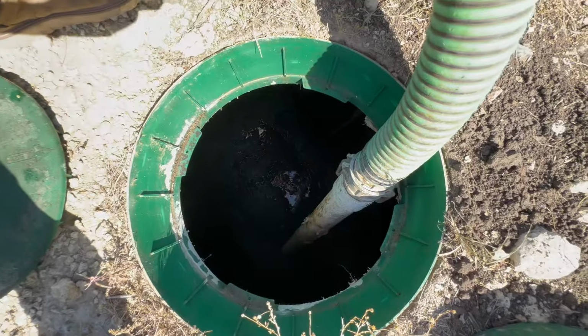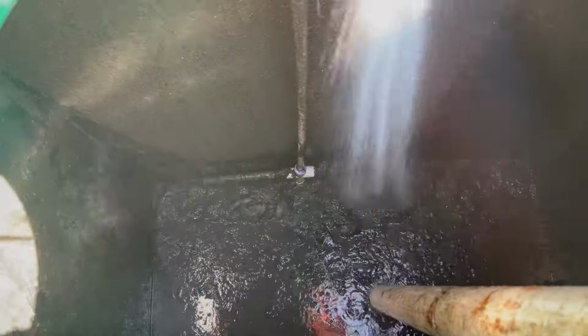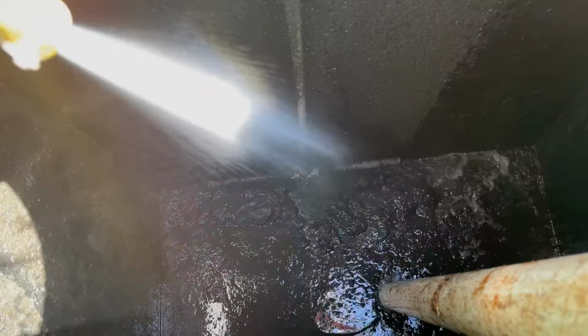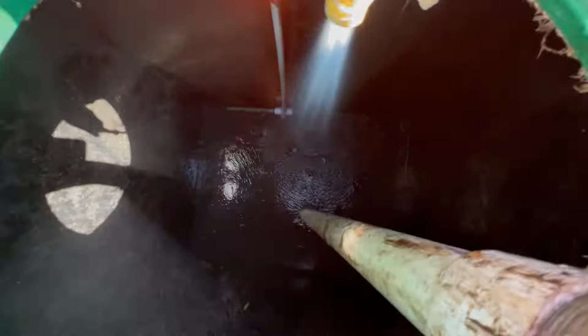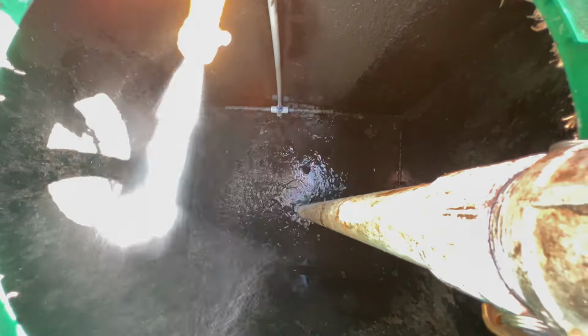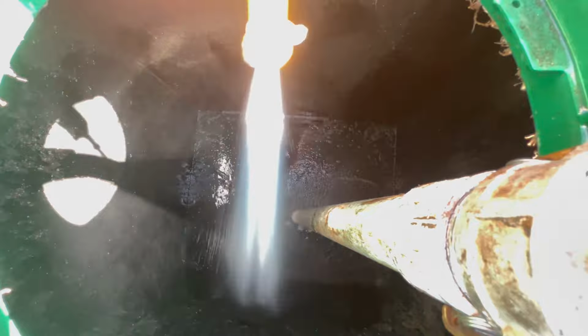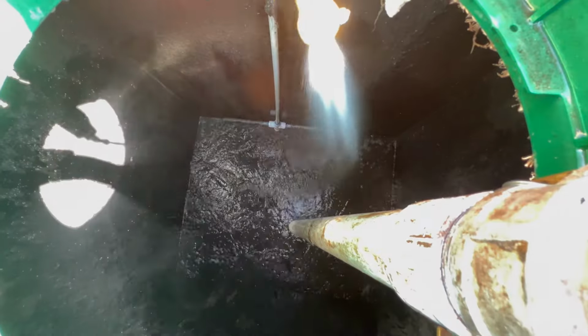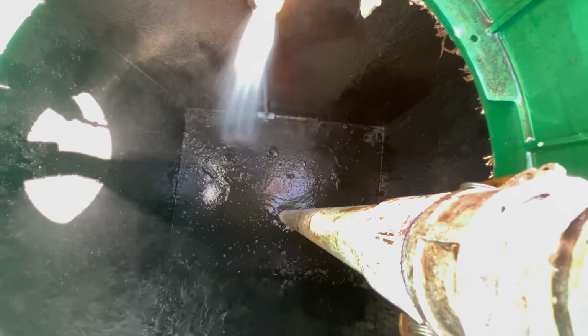I'm gonna get the water hose to rinse some of that down. In really rough shape. It's no wonder it wasn't bubbling. All nice and clean. So we got the aerator clean. Now let's move over and make sure the clarifier is clean.